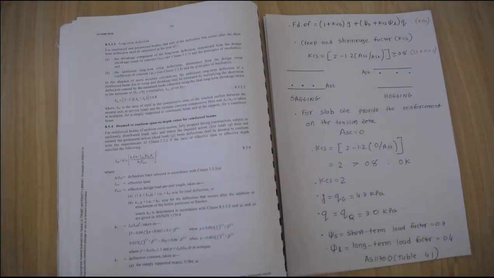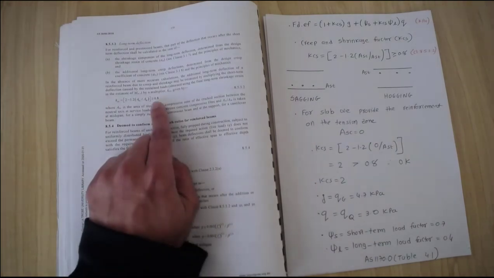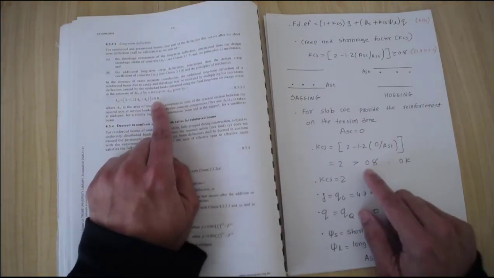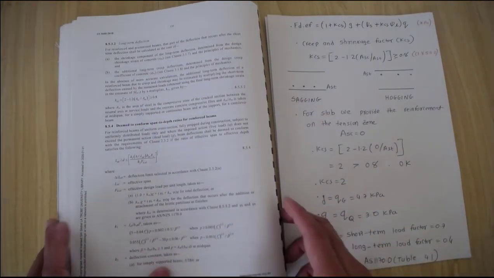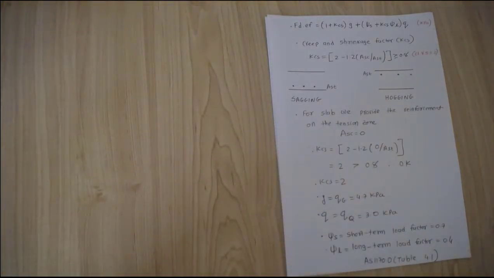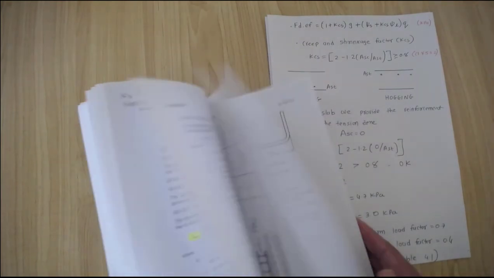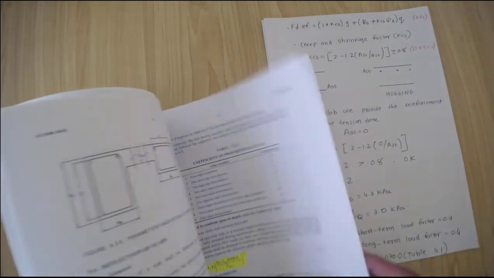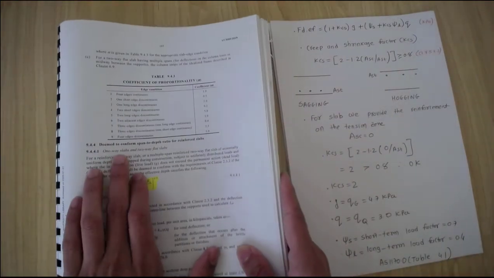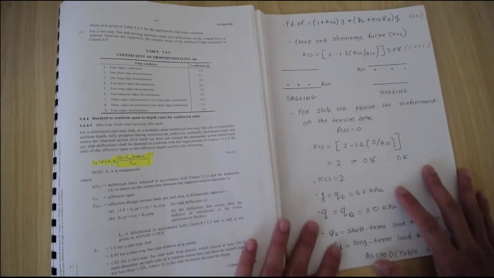And the standard wants me to check whether the calculated KCS is greater than 0.8. So yes, it's greater than 0.8. That is okay. So I calculate KCS equal to 2. And now let me go back to that page where we are talking about the beam to conform span to depth ratio. So that is here. Now continue working on this.